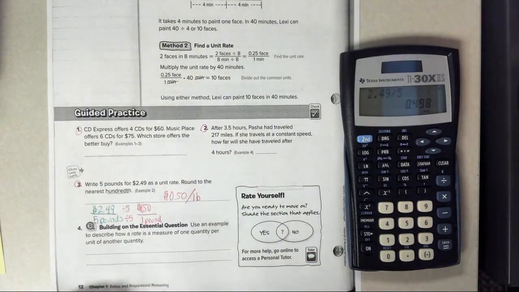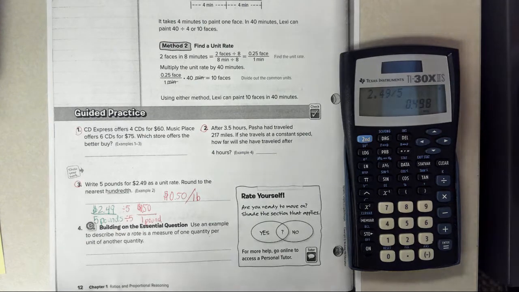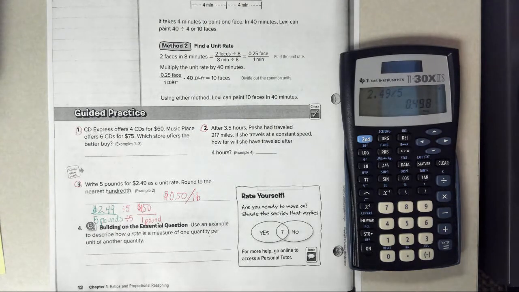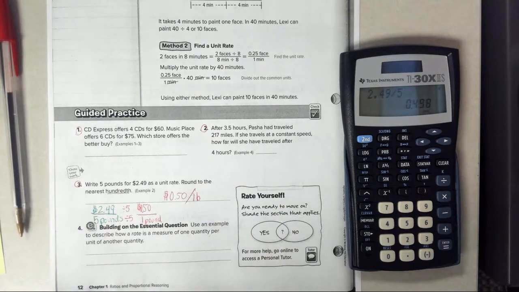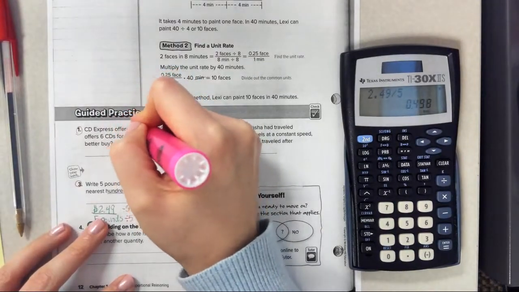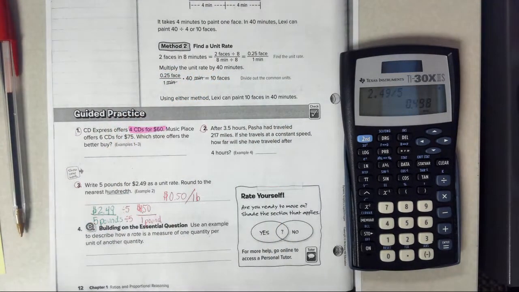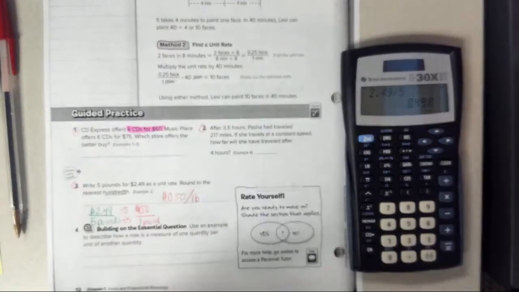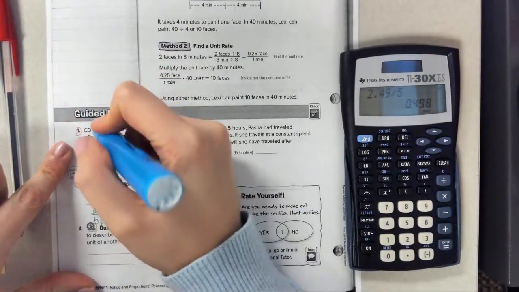On example 1, you still have to find the unit rate, but you have to find the unit rate for 2 different parts and then compare them. So it says CD Express offers 4 CDs for $60. Music Place offers 6 CDs for $75. Which store offers the better price? So when we look at this, this is our first offer, and this is the second offer.